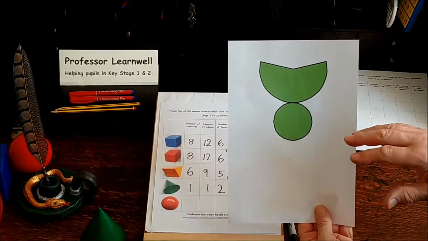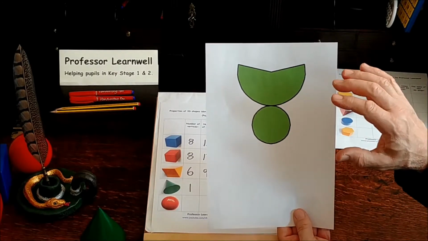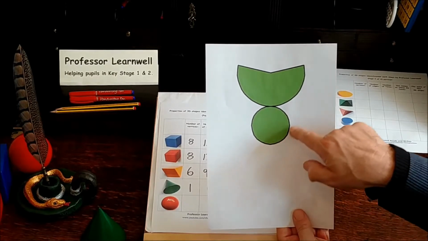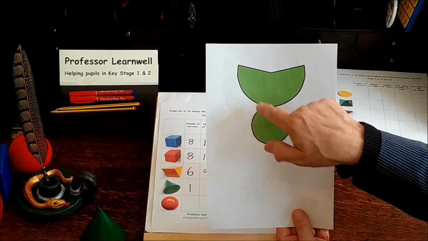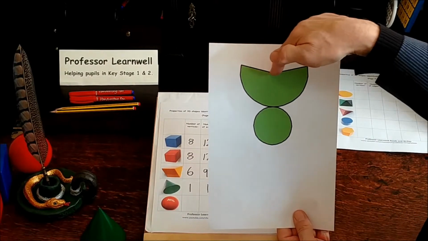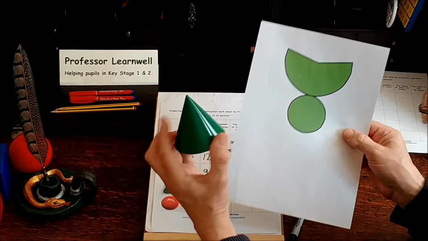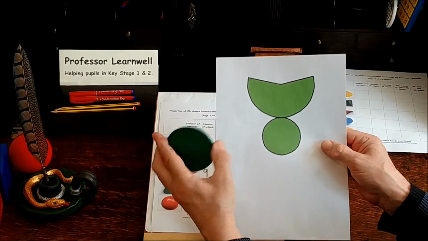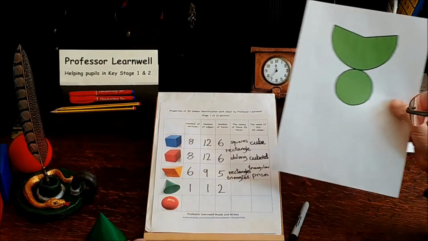A net is the word we give to describe, it's a bit like a map of a 3-dimensional shape. If we cut out this shape here, and we cut out that, but try and leave them joined, although it's not essential, if we folded that round, we could recreate the top half of that shape. And there you can see we've got that face there.